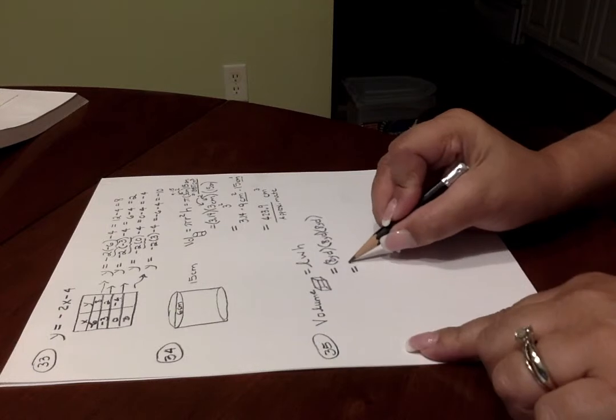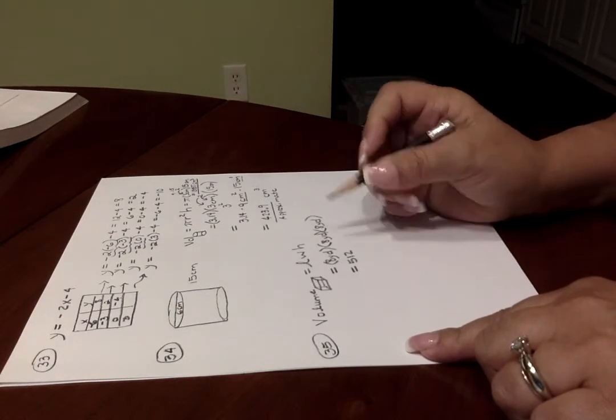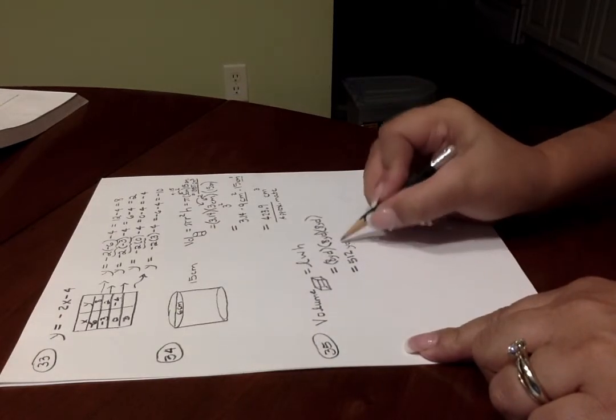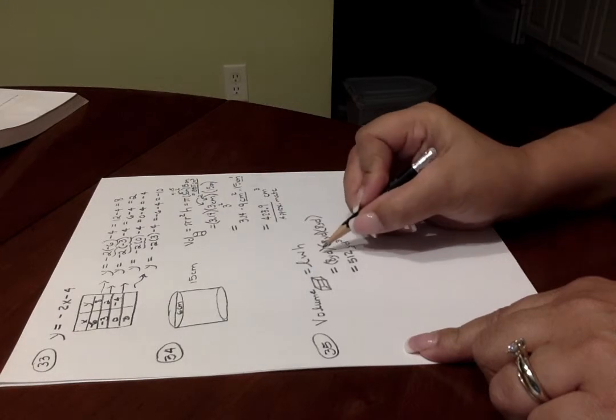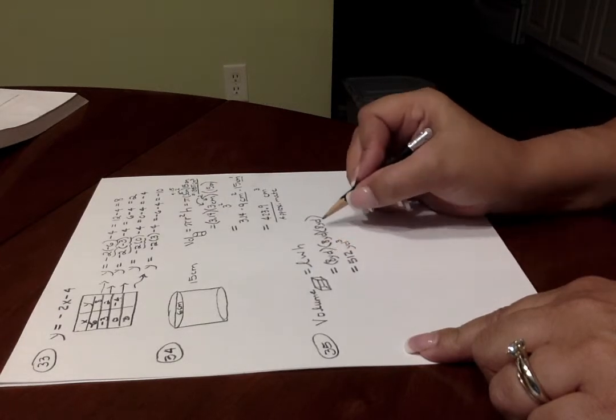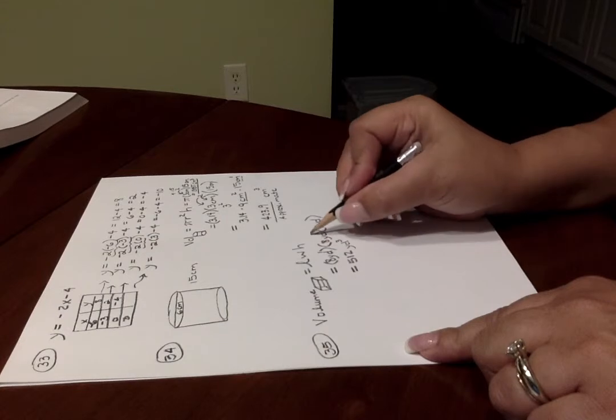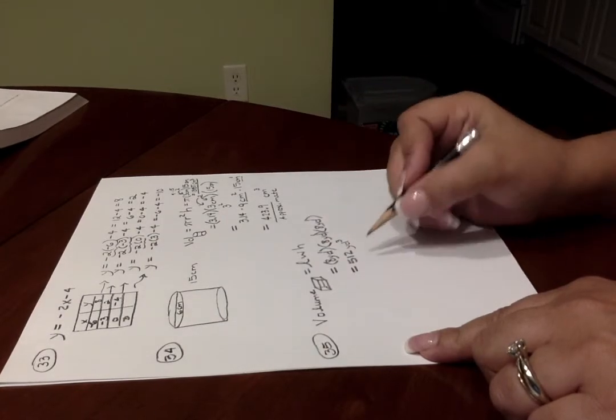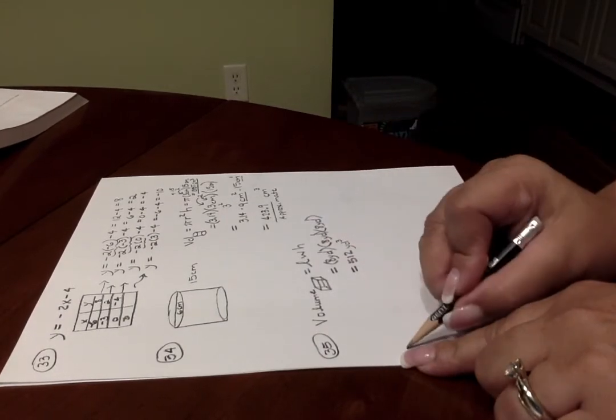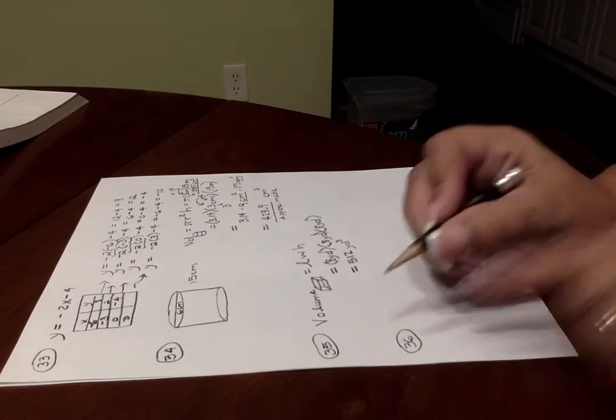512, and then the unit, as is the case with all volume answers, is units cubed, and that's because you take these like bases, which are the units, and add up the powers. Okay, that's the answer for 35.